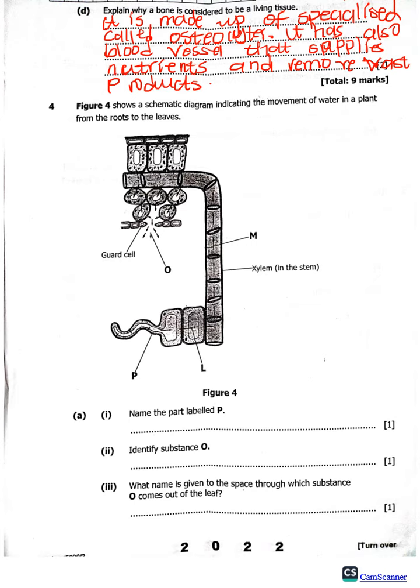So this is what we call a root hair. A root hair is an elongated structure found on the root hair cells, and the function is to absorb water and the mineral salts from the soil.